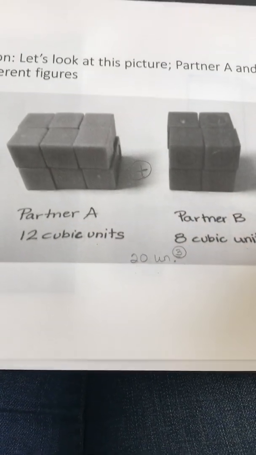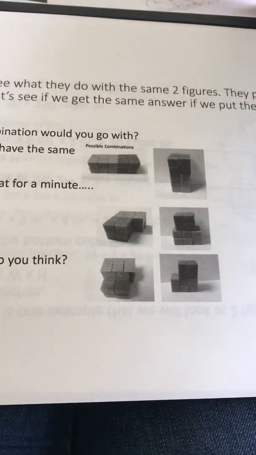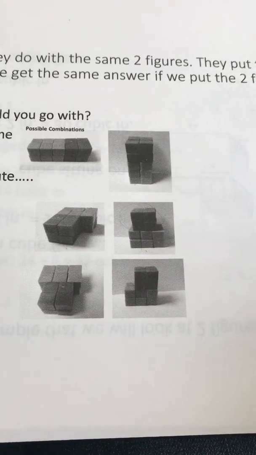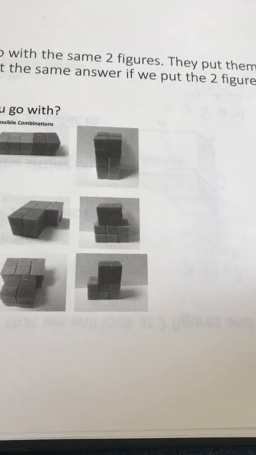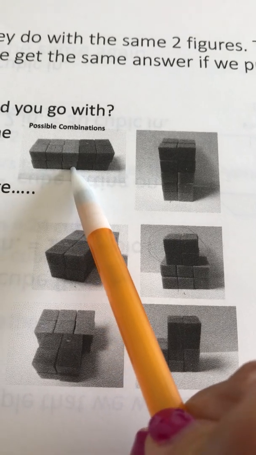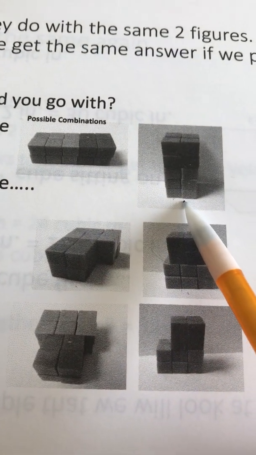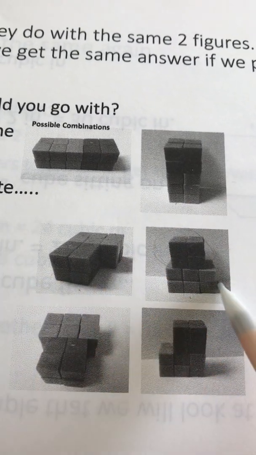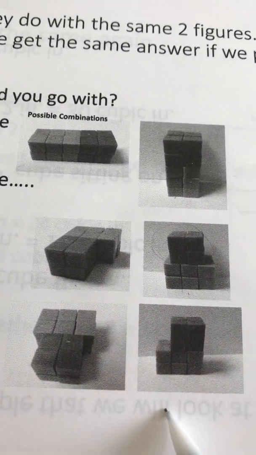That's what our lesson is going to be about today. So let's take a look at some other figures. These figures, there's some different combinations. This is how this one looks. It can also look like that. It can look like this. This one can look like that. This one can look like that.